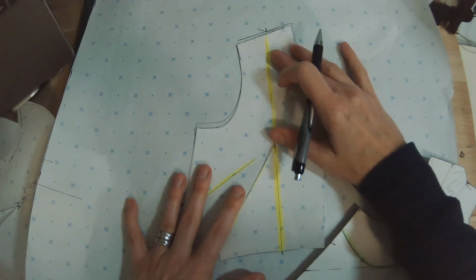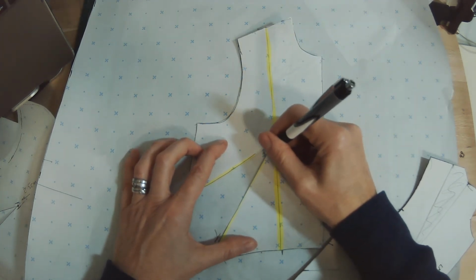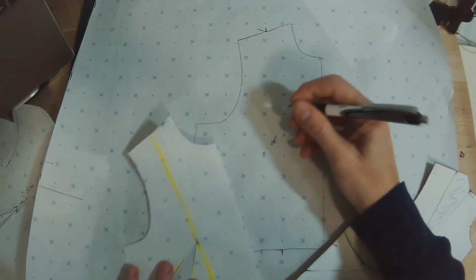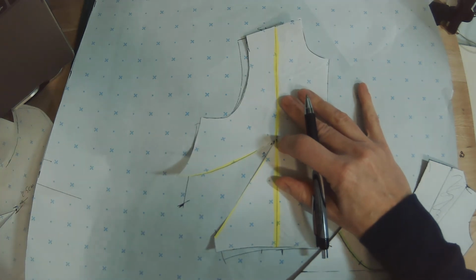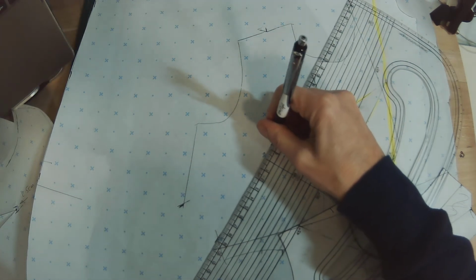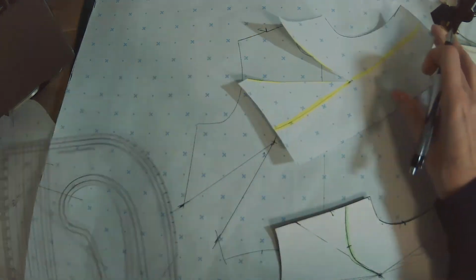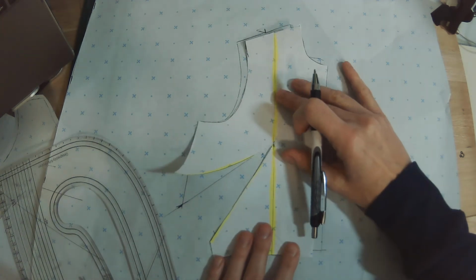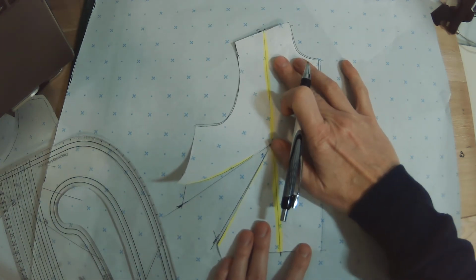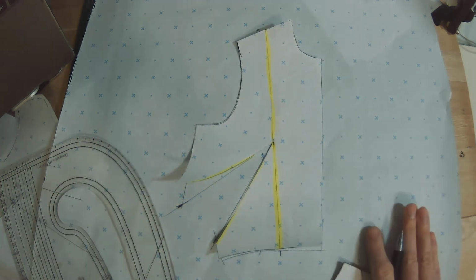So you can see that when I've redrawn that dart, there it is here, that was my pivot point there, that's the same. And if I just draw that dart in for you to see, you'll understand that both methods get to exactly the same finish point. It's just which you prefer, whether you prefer doing cut and slash or the pivot. Anyway, have fun.